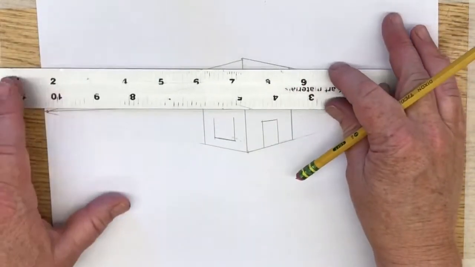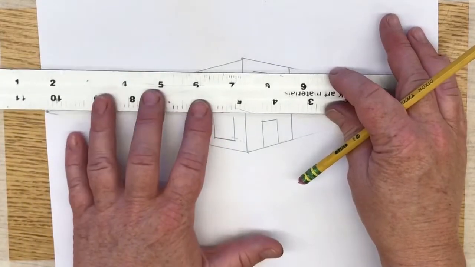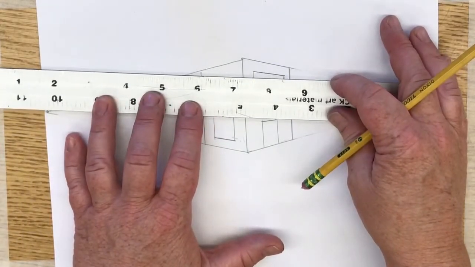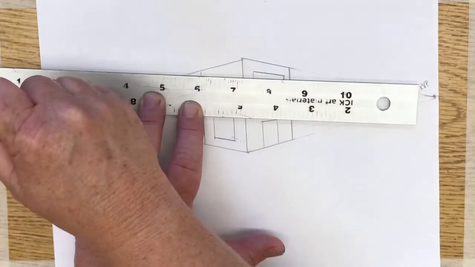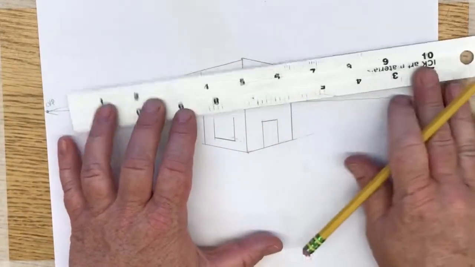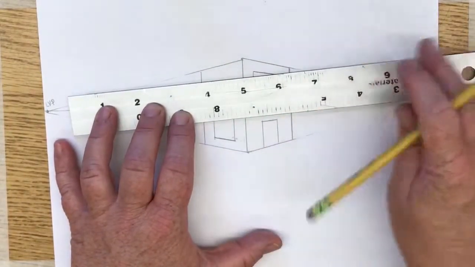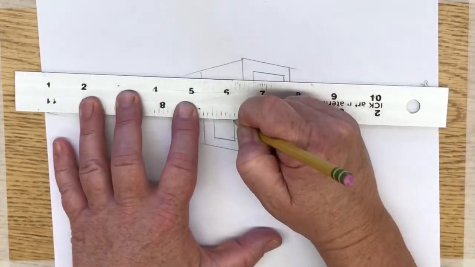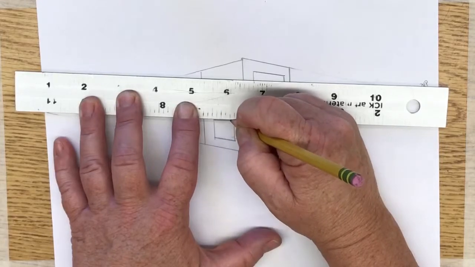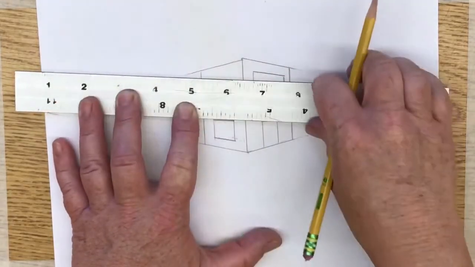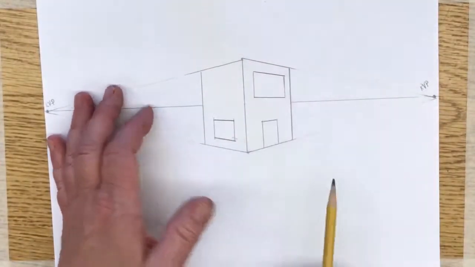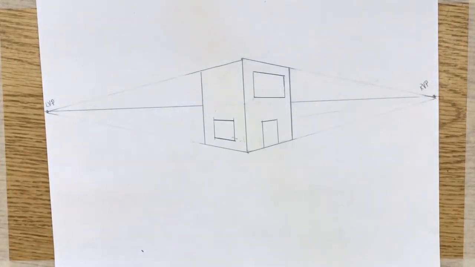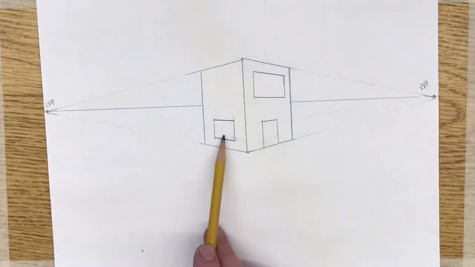Here's the top of the window. Again, it's on the left side of the building. I'm using my left vanishing point. If I use my right vanishing point, it wouldn't sit correctly on that side of the building. As long as it's lined up, that window should sit correctly on that side of the building.